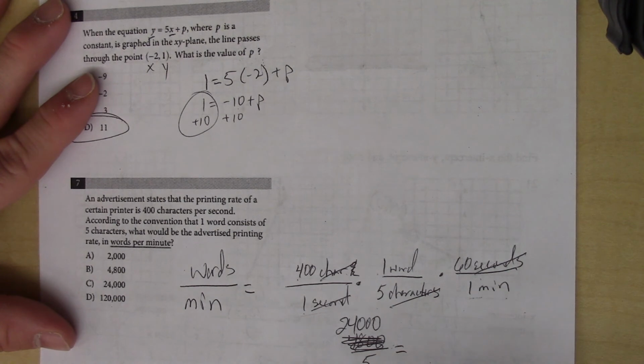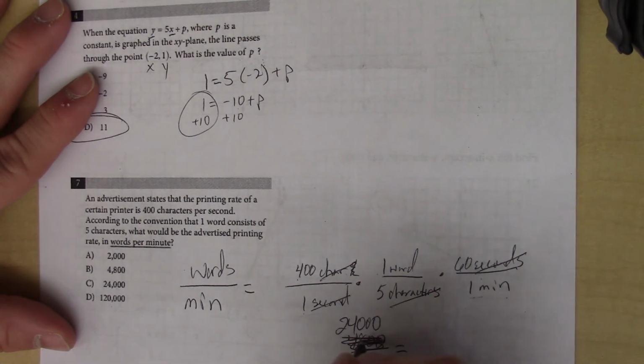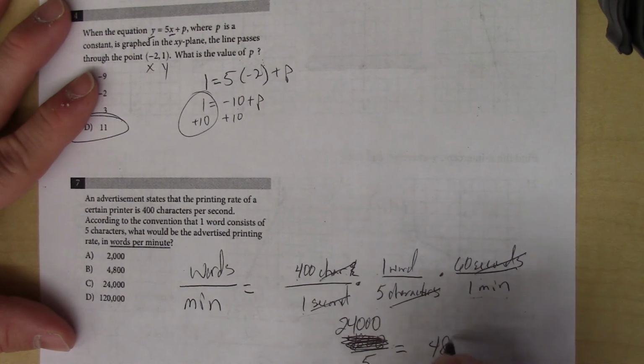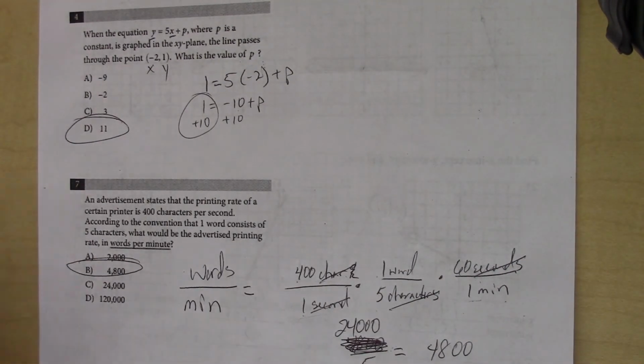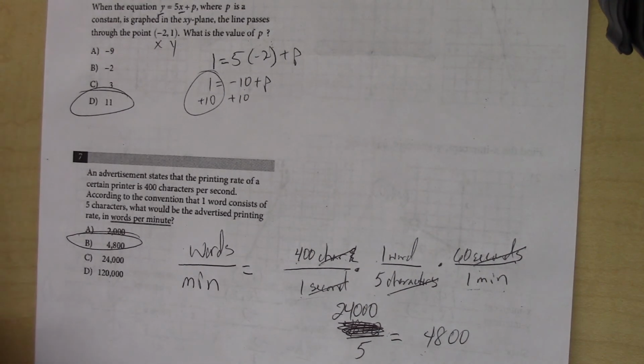It's 24000 divided by 5, right? And when I divide that out, well, guess what I get? That's why I put the answer in there accidentally. It's 4,800, right? There it is, B. I'm telling you guys, I'm not going to give you something that hard. If that's on the test, that's going to be extra credit, okay?